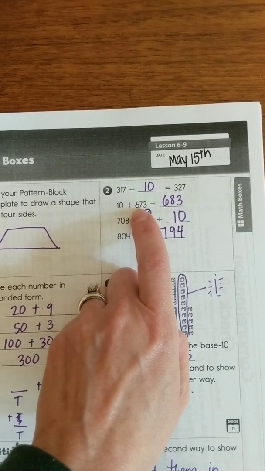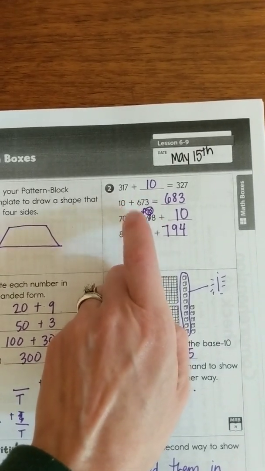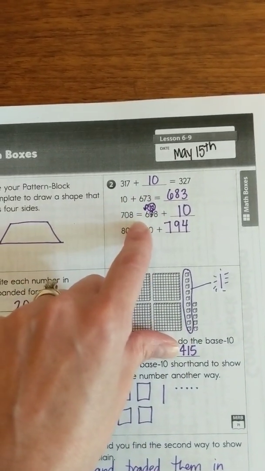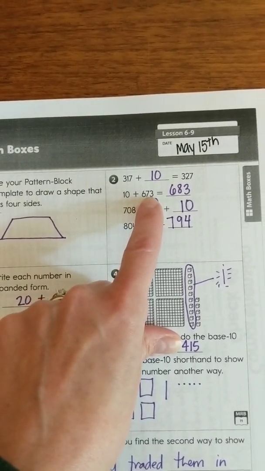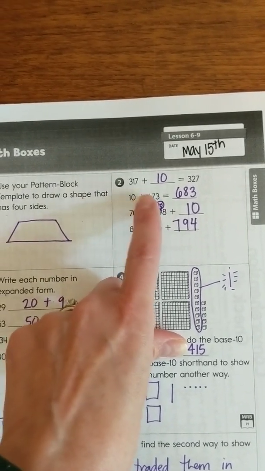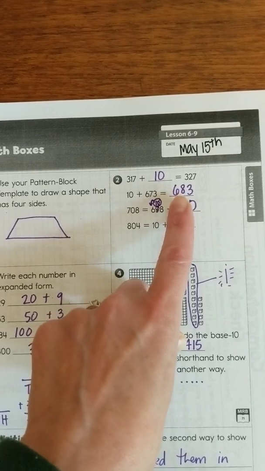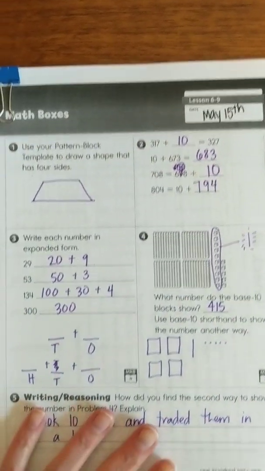Only my tens place is going to change because my number isn't high enough that I'll need to make a trade like I did down here, okay? So I know that just my tens place is going to change. It was a 7. I'm adding 1 more ten, so it became an 8, so I now have 683.